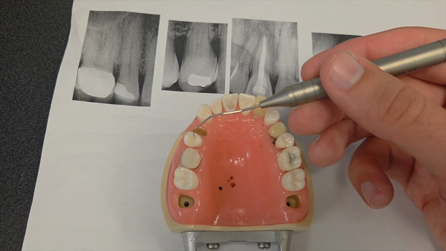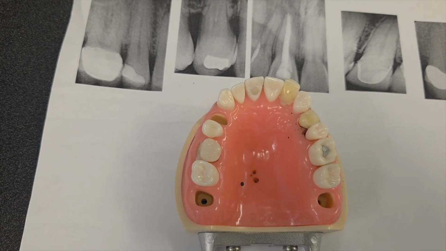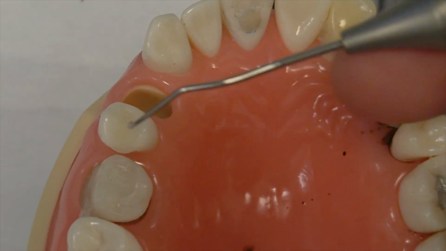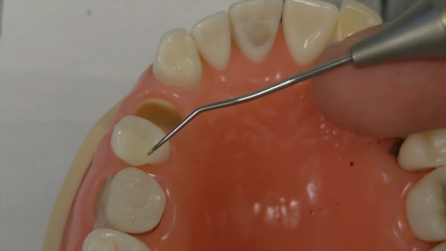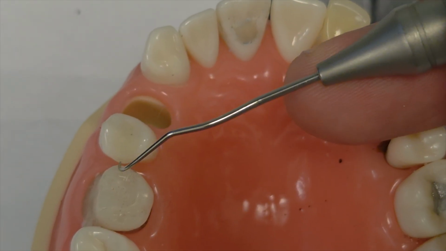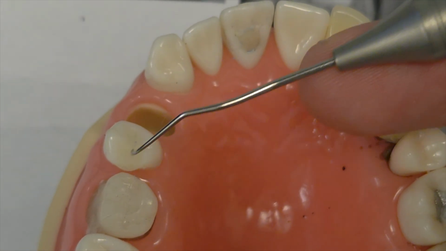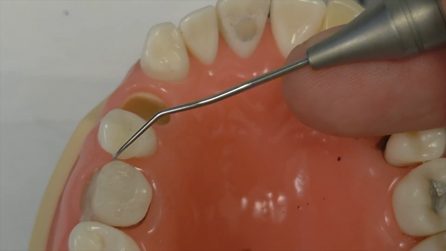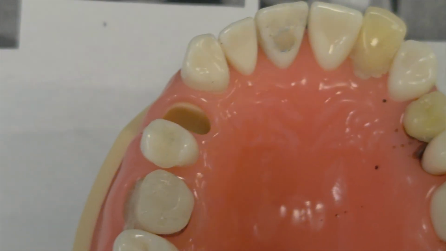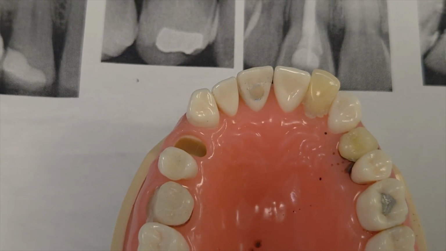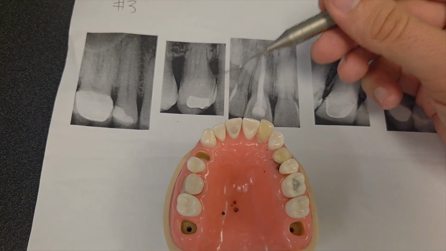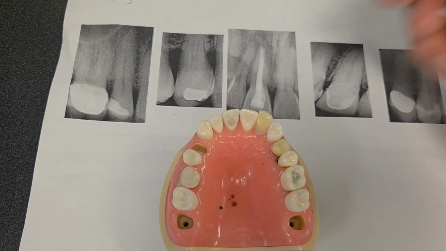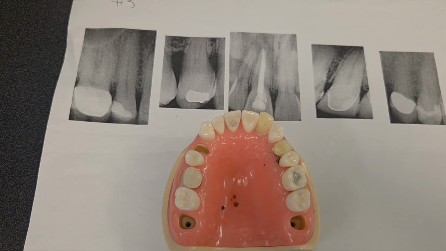Now we're looking at this premolar here. So let's zoom in. We can see that there is a composite in there. And again, this is going from the occlusal towards the distal, so it would be a DO composite. We'll zoom out and look back at our x-ray. And again, we can see that composite here. So again, we'll chart that.